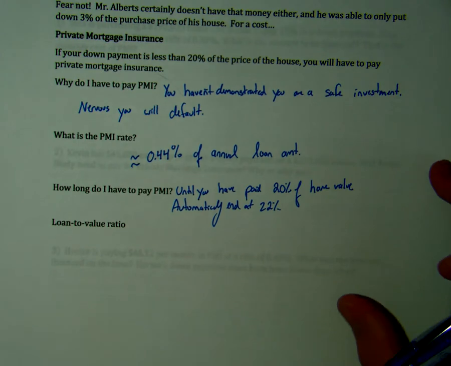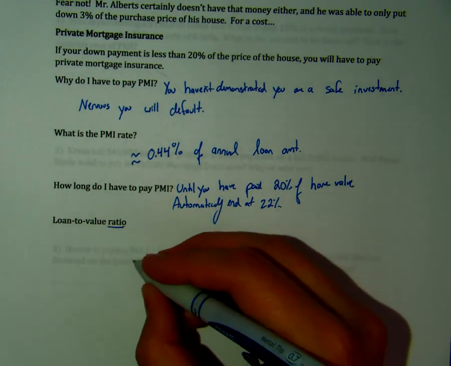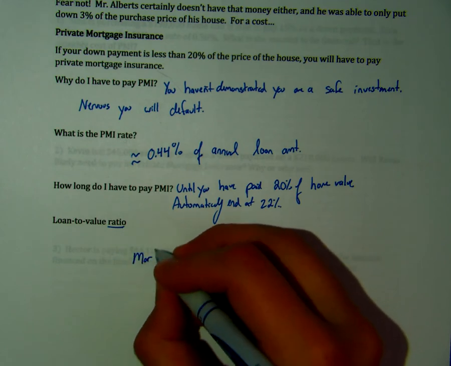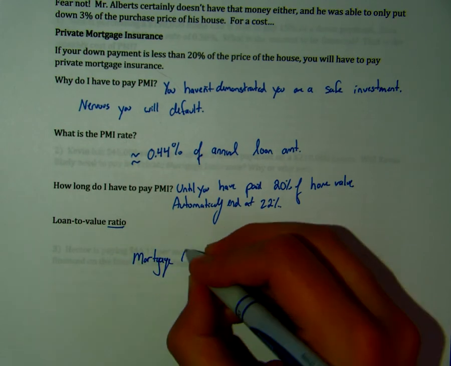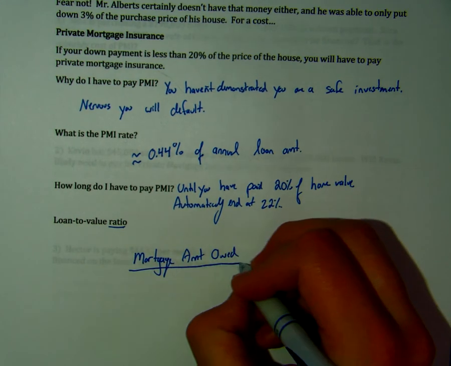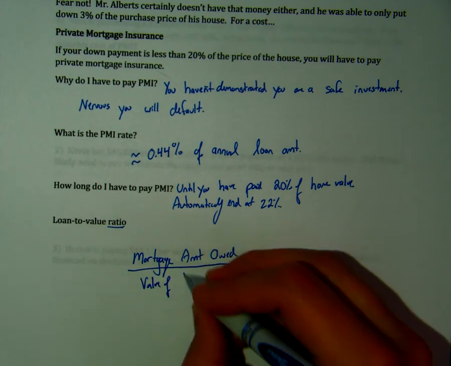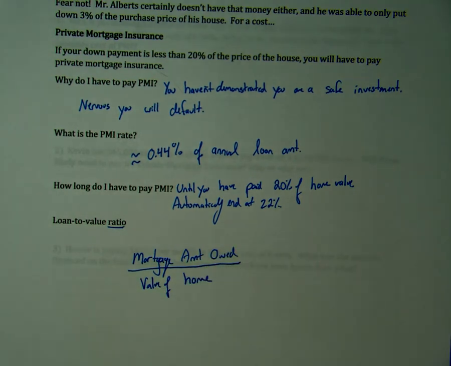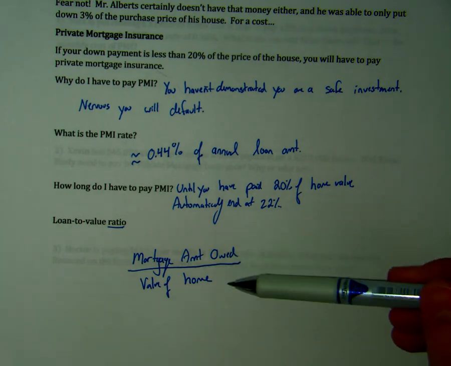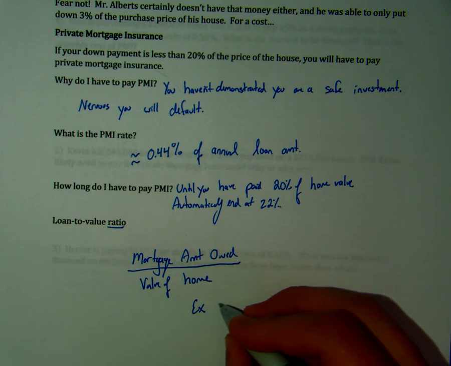Loan to value ratio. A ratio is just a comparison of two numbers. So this is just the mortgage amount owed compared to the value of the home. Okay? So the amount that you owe compared to the value of the home. If you did a 20% down payment, then the amount that you owe compared to the value of the home would be 80%.